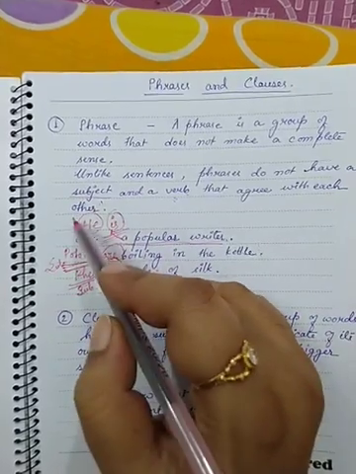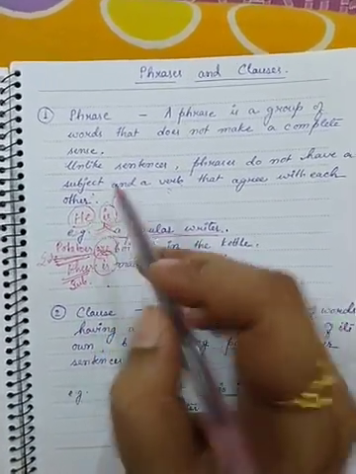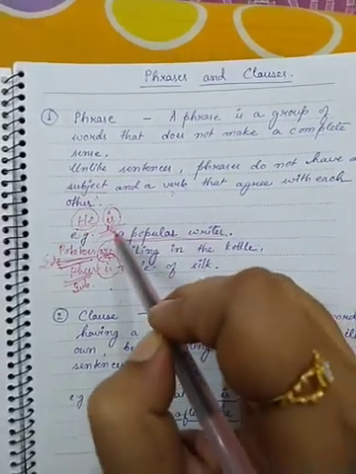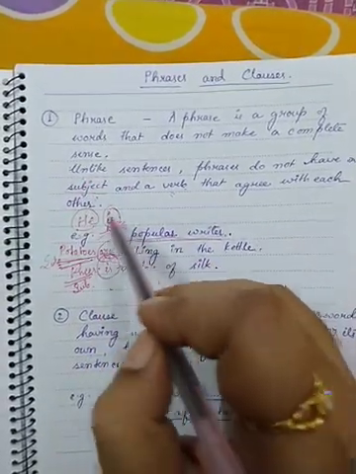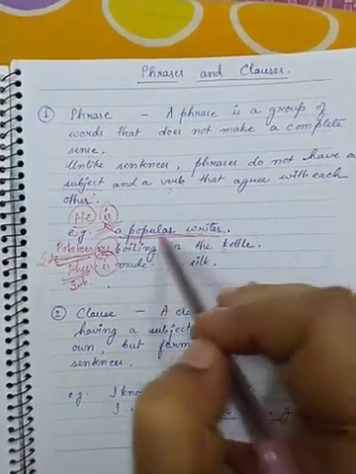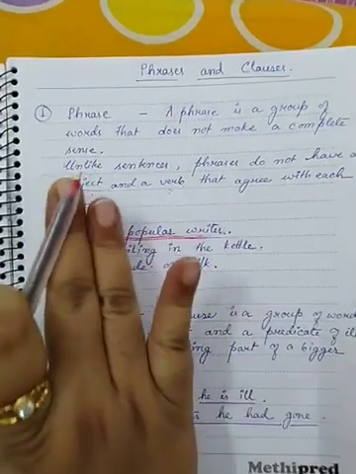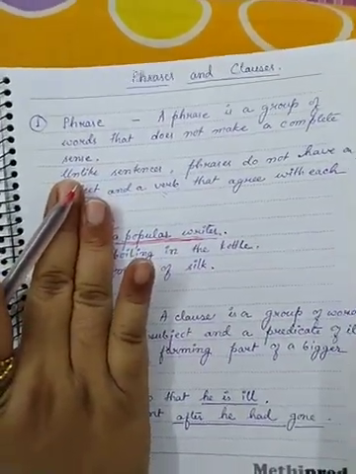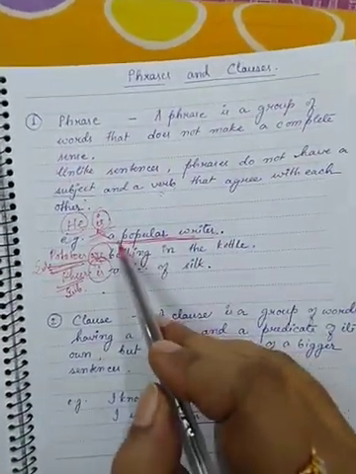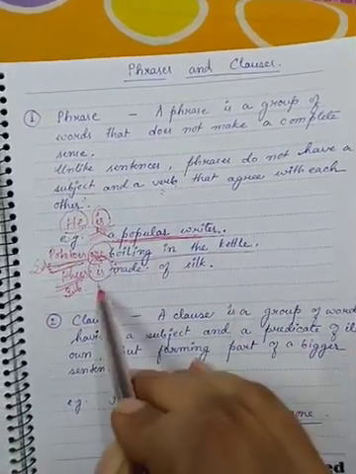So by adding this subject and the verb, which we must have in a sentence, to the remaining part, that is the phrase, we will get a complete sense of it. But if we omit these two words, then a complete sense does not come from the remaining part. So they are called phrases.